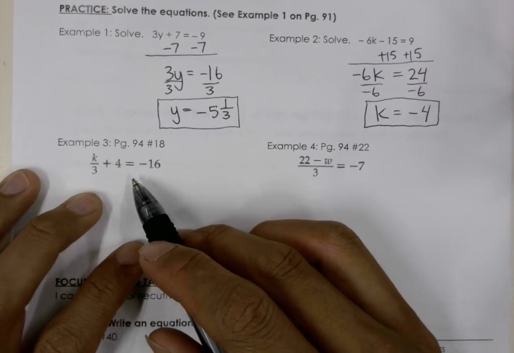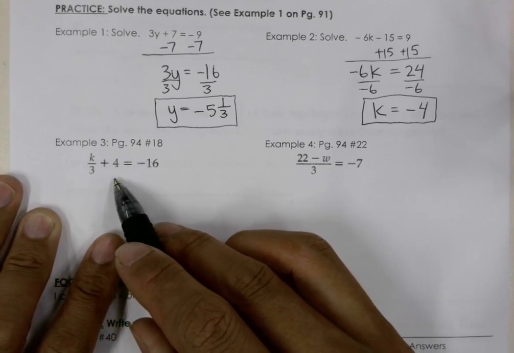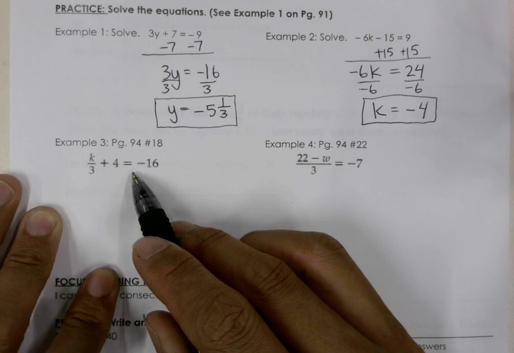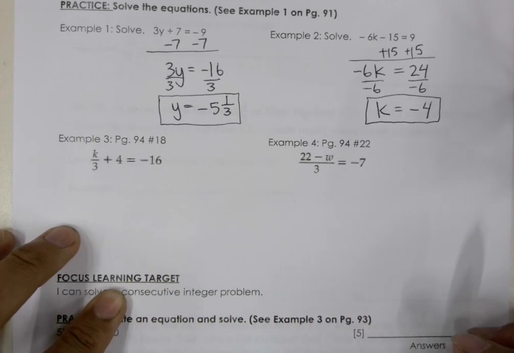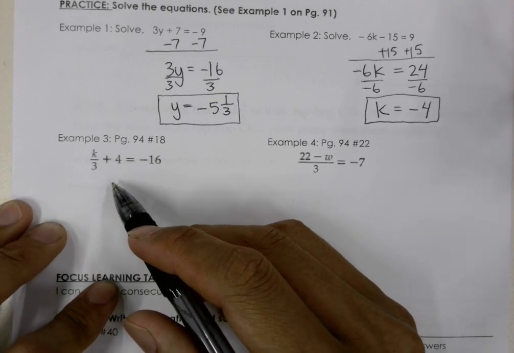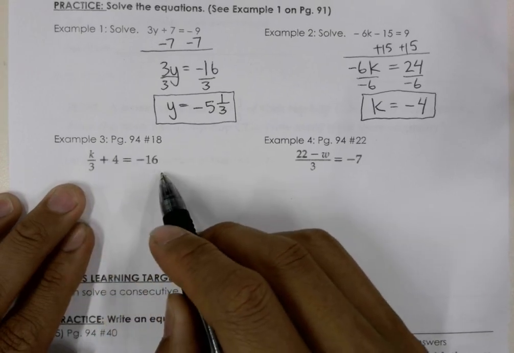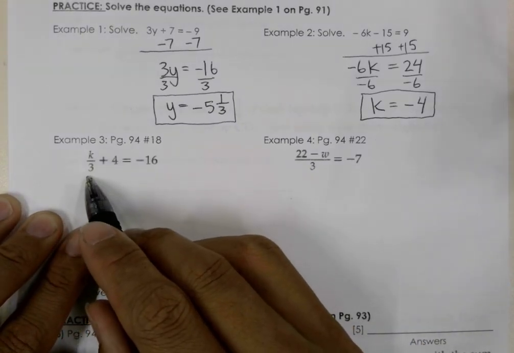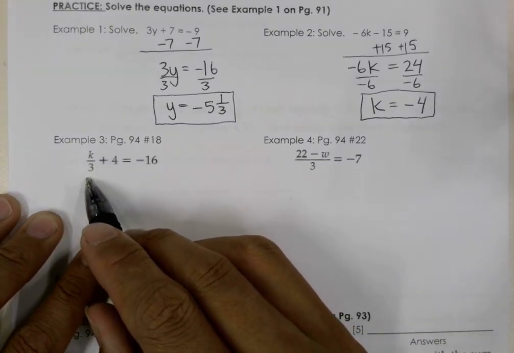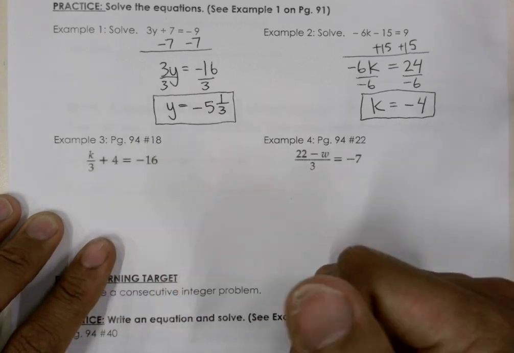Here in example 3, we're given k divided by 3 plus 4 is equal to negative 16. Well, in this case, what we can do is multiply both sides of the equal sign by 3. In doing that, we are going to get rid of that fraction.